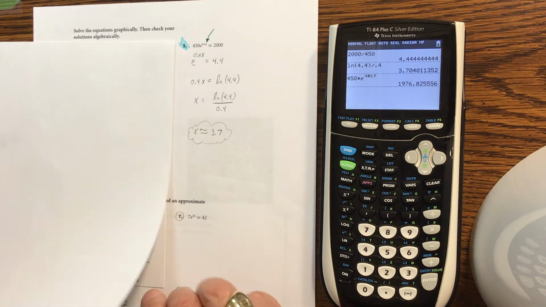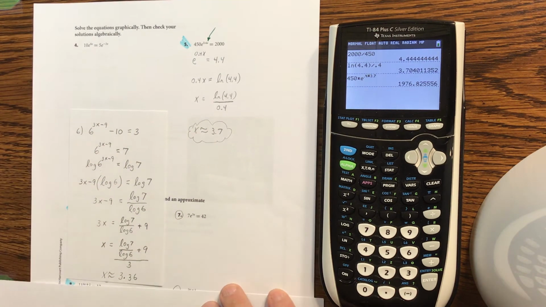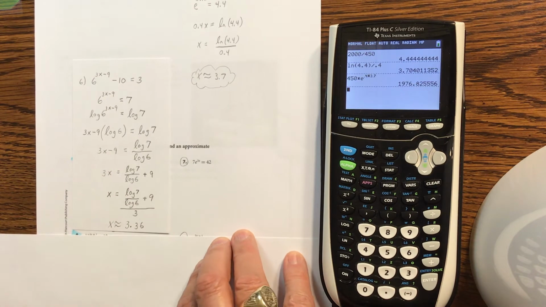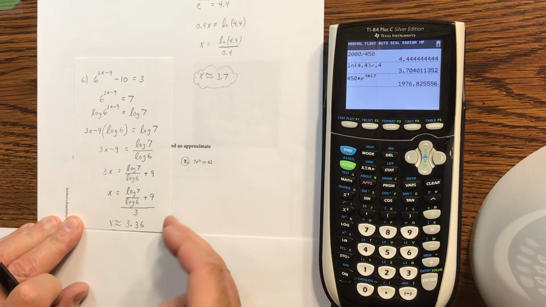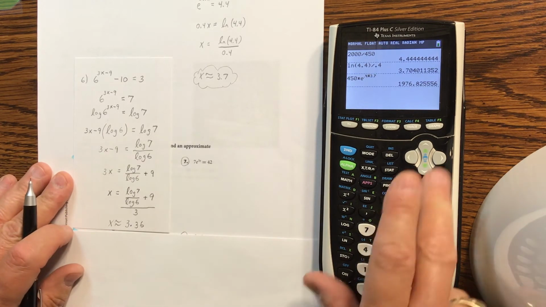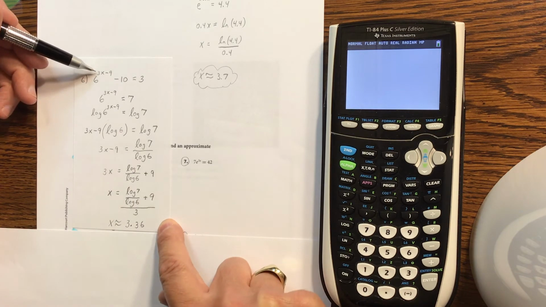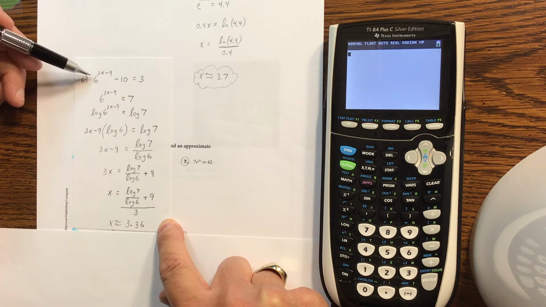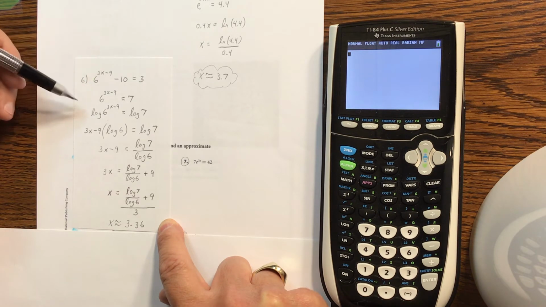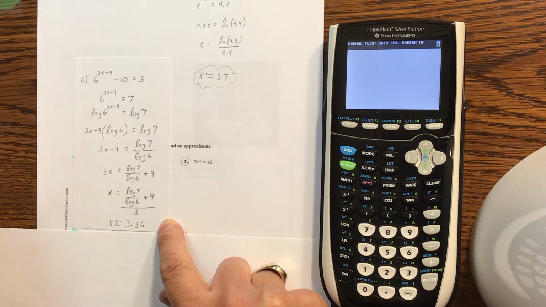All right, now the next thing I'm going to do is number 6. I did it a certain way, and that's why I've got a 3x5 card here. I'll show you that other way in a second, okay? So here we go. Here we have 6 raised to 3x minus 9, minus 10, equals 3, and we want to solve for x. So first thing we've got to do is get rid of any adding or subtracting. Think of your properties of equality. So in this case, we add 10 to both sides.